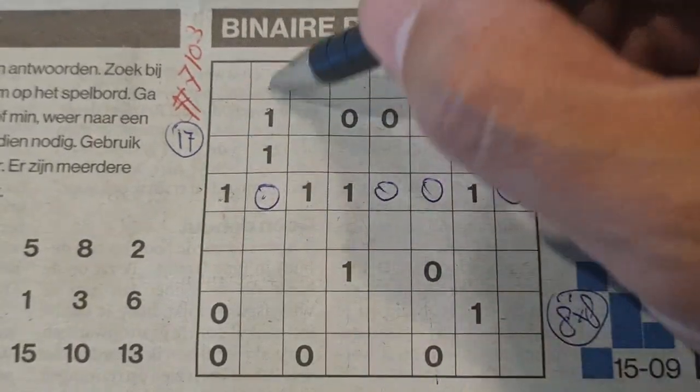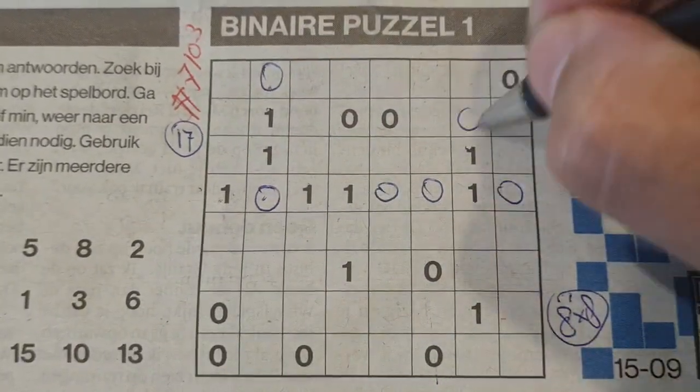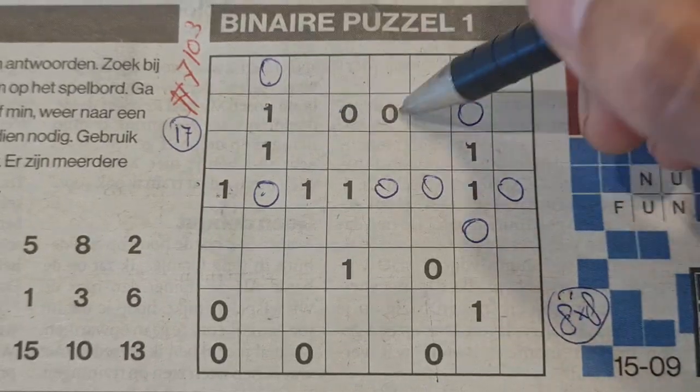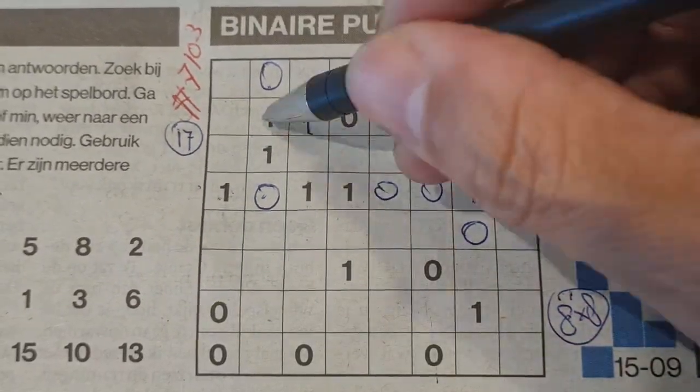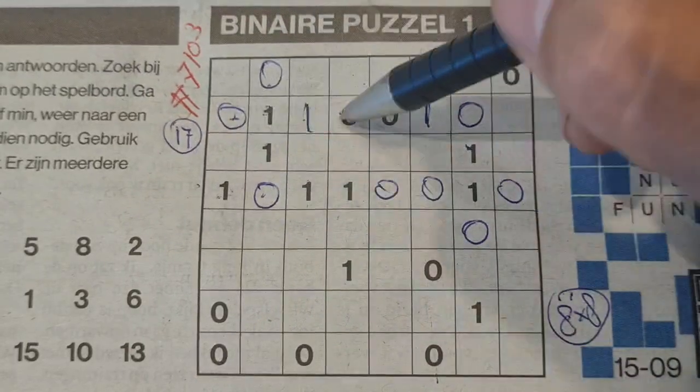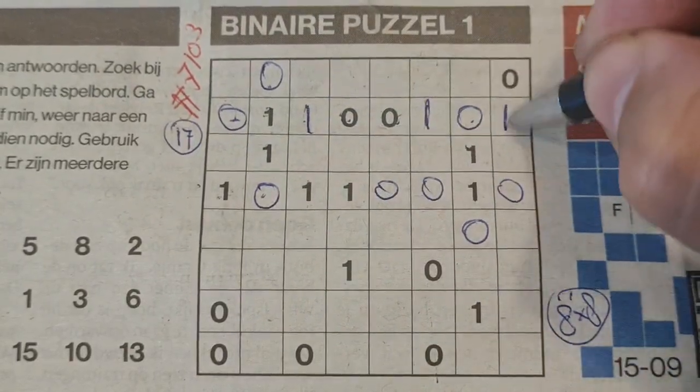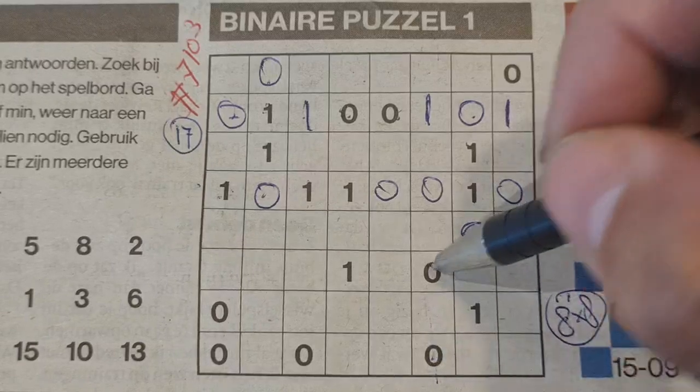Double 1, here no, there no. Double 1, here no, there no. Double O, here 1, there 1. Double 1, here no, there no. 1, 2, 3, 4 O's, so the rest are ones. Between two O's comes a 1.